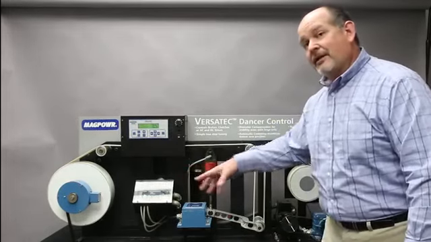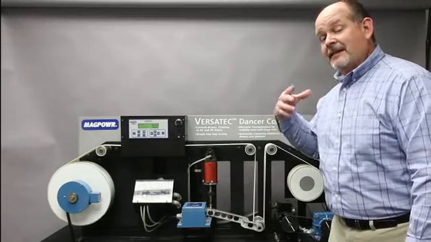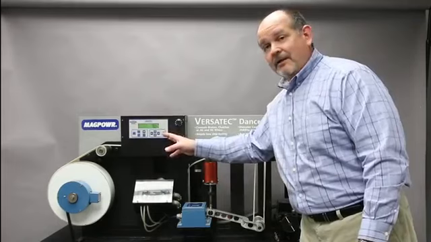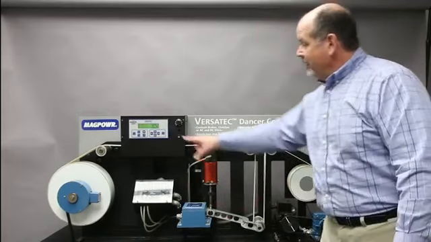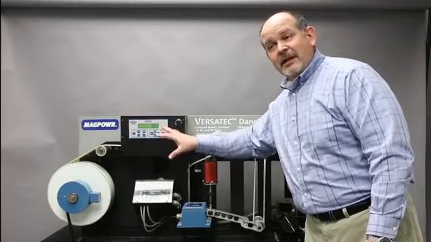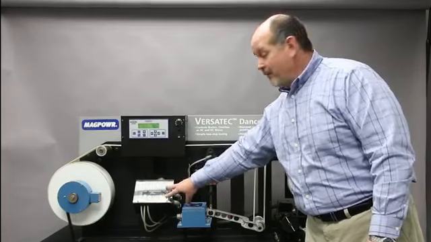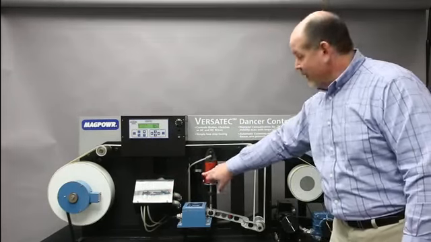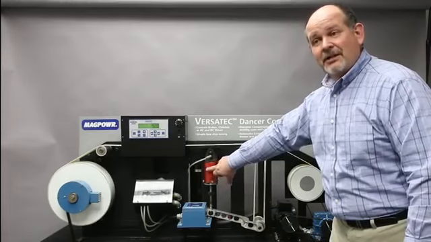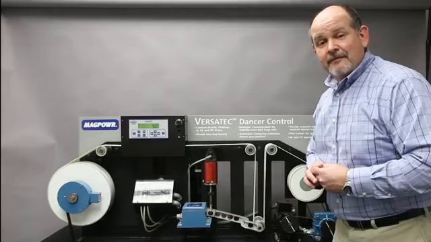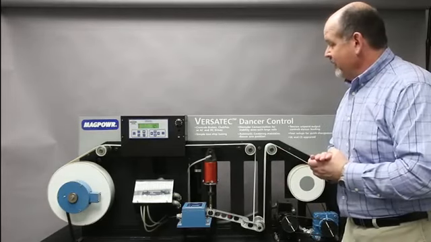This is also critical in the case of the taper tension in a rewind, because what we're doing here is as that roll gets bigger, this thing is automatic, the Versatech, the control, is actually reducing the air pressure to this cylinder. Because remember, this cylinder is the tension in the web. So as the roll gets bigger, we're backing off on that air pressure, reducing the tension.